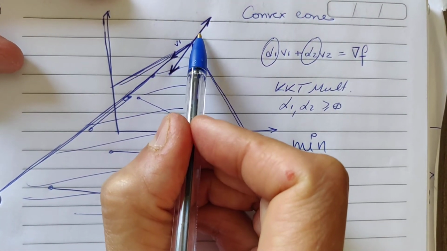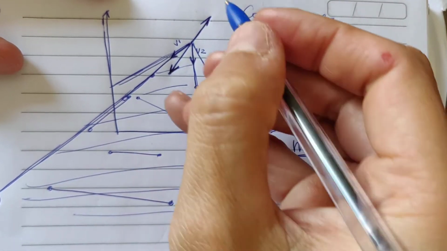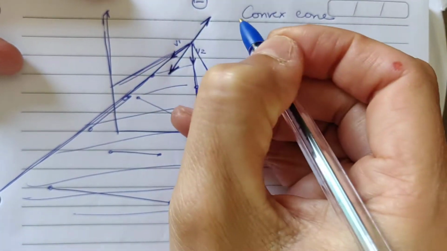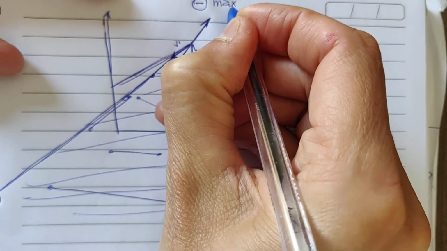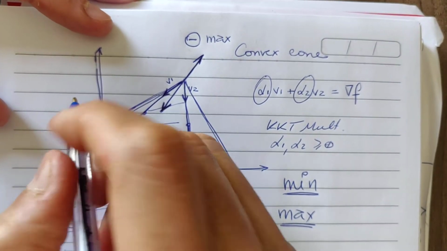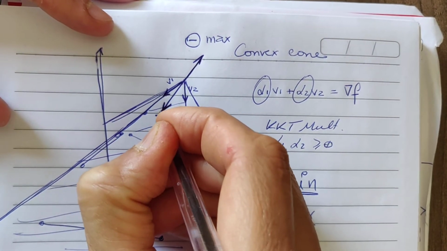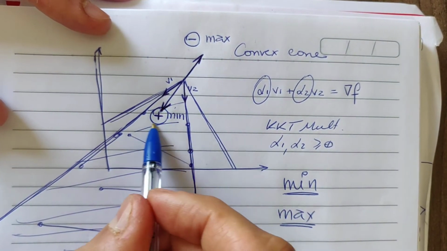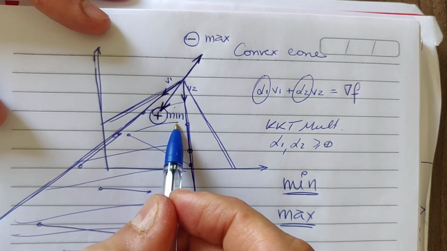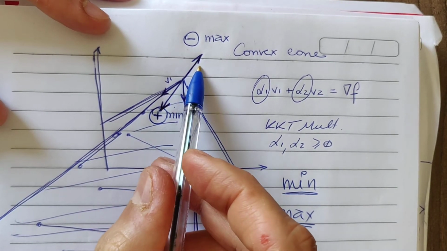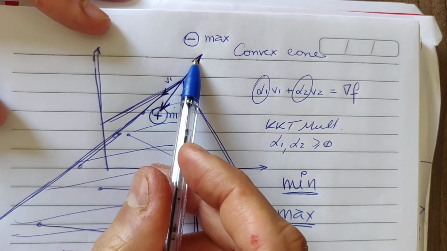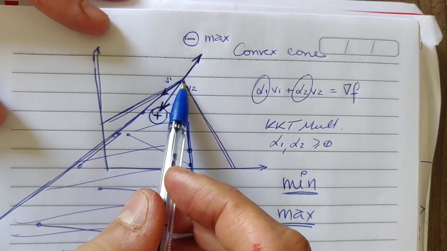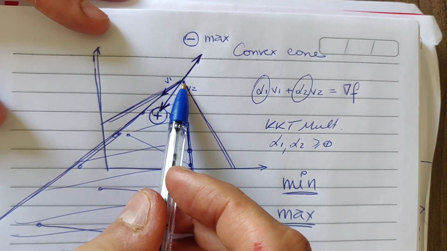This is why we have to use the minus sign for maximization problems in our Lagrangians, and that's why we use the plus sign in our minimization problems when writing Lagrangians. It will affect the sign of this gradient vector for my objective function.